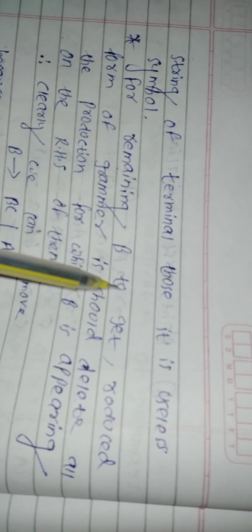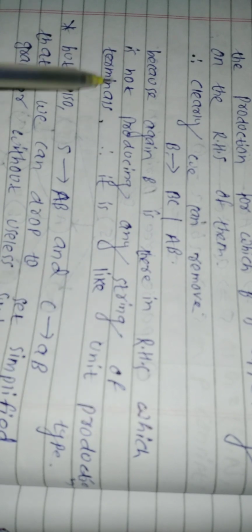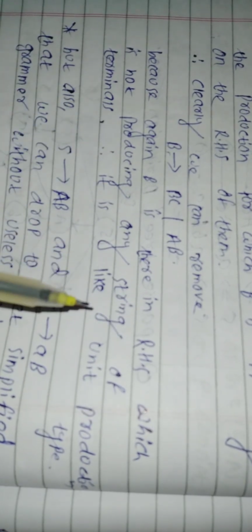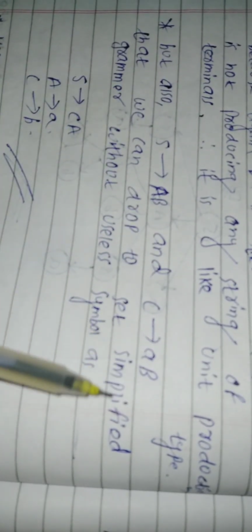For the remaining B, to get the reduced form of the grammar, we should delete all the productions in which B appears on the RHS. Clearly we can remove B producing BC and AB, because again B is in the RHS and is not producing any string of terminals. But also S producing AB and C producing AB, we can drop to get a simplified grammar without useless symbols. Now the reduced grammar is S producing CA, A producing a, and C producing b. Here A and C can be derived from the start symbol, so no problem.